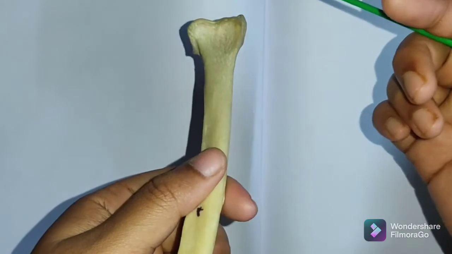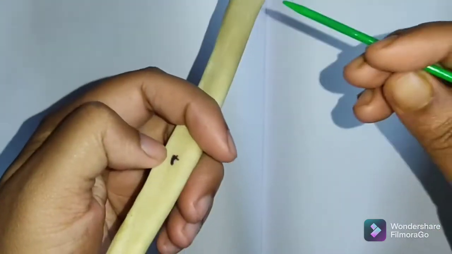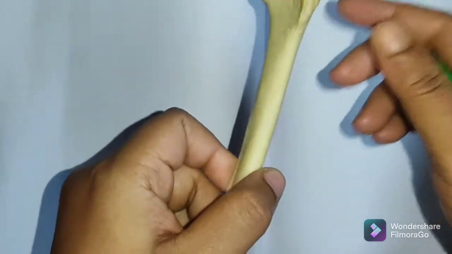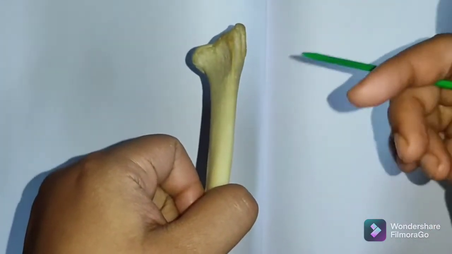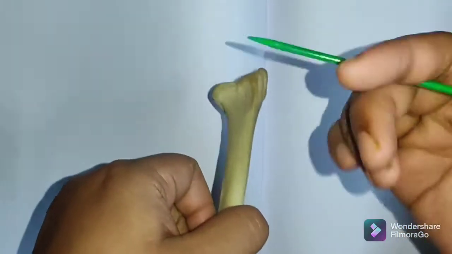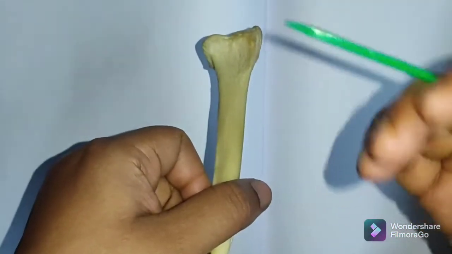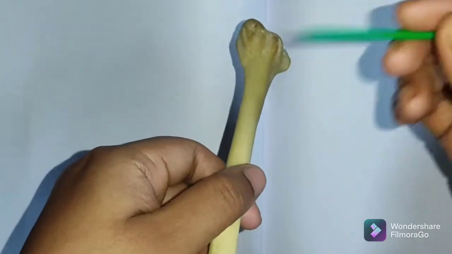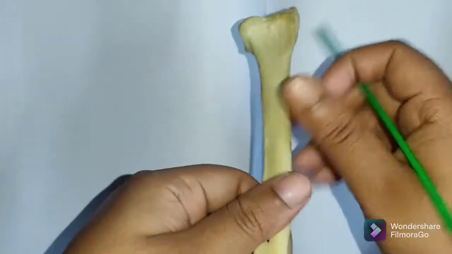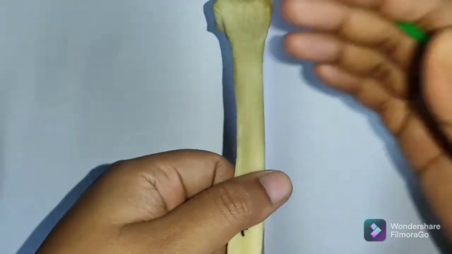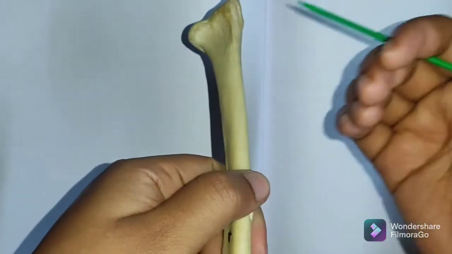Okay, so what happens in Colles fracture is the distal fragment. I told you that distal means away from the body and proximal means towards the center of the body. Now the distal fragment is displaced upwards and backward.